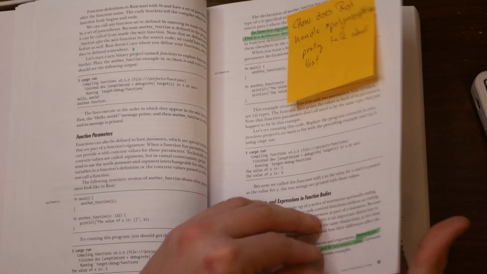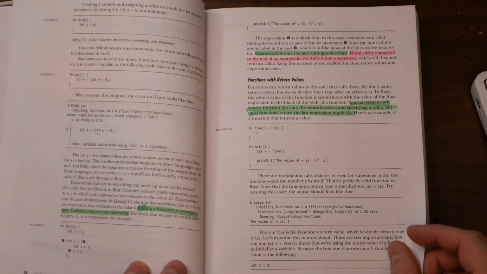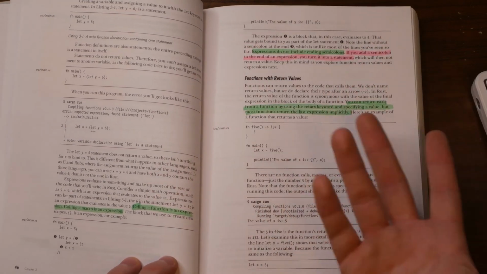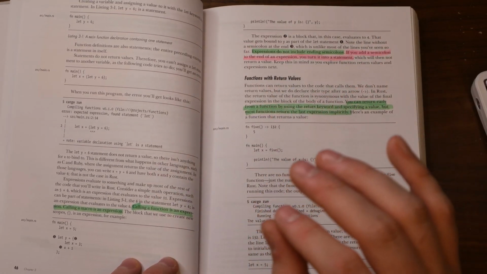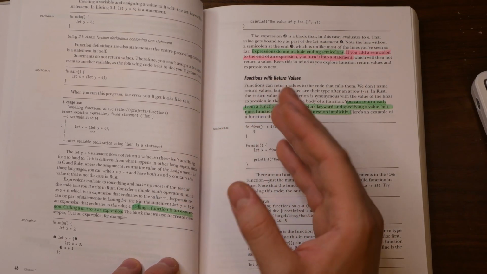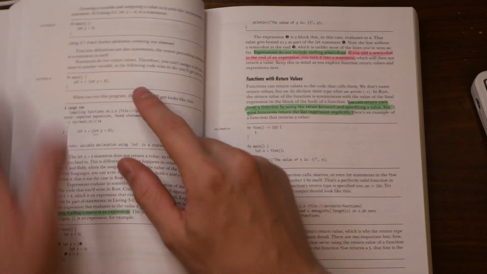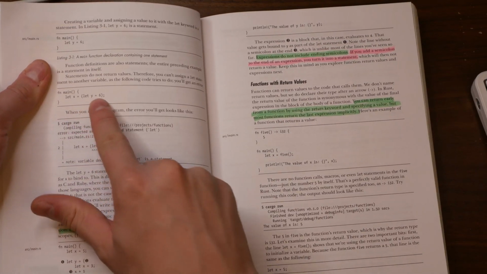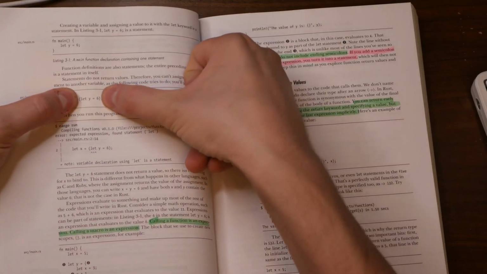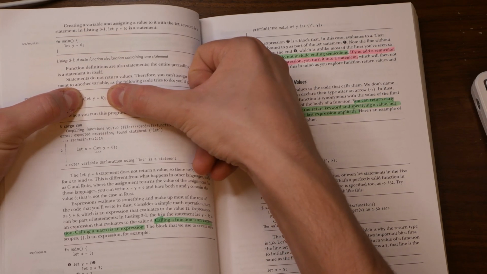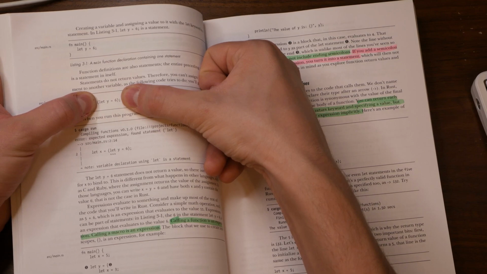So when we talk about statements, we're specifically talking about things that are just defining something and not returning something, or we're talking about expressions, which are things that return a value. So it gives this example of let x equal let y equal 6. Well, this part is perfectly fine because we're saying y equals that value of 6, but we're not returning the value of 6 in there.